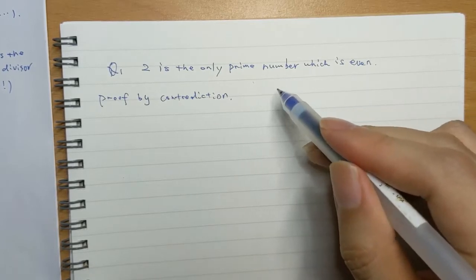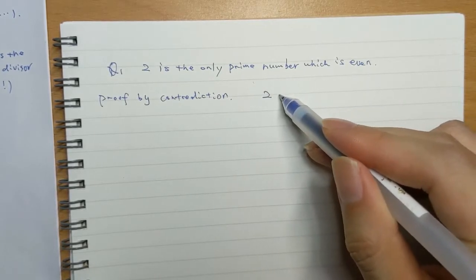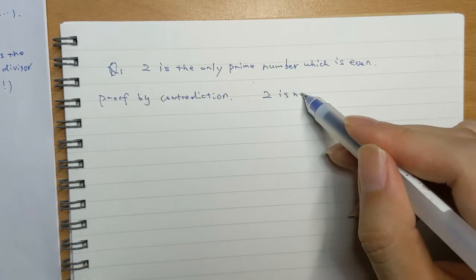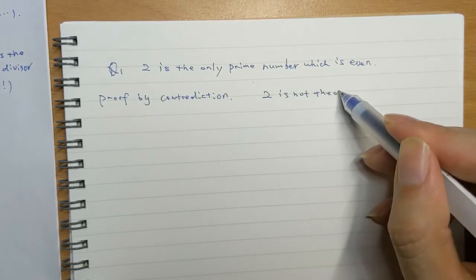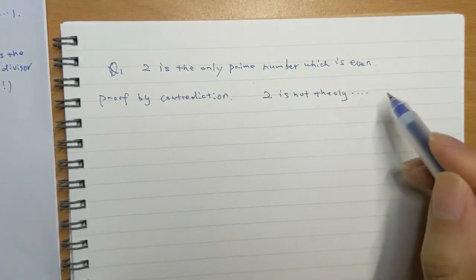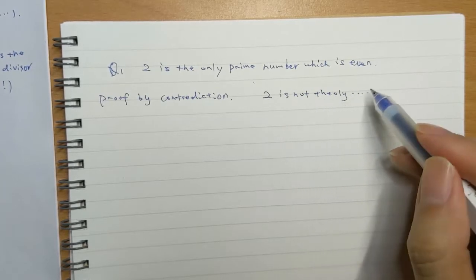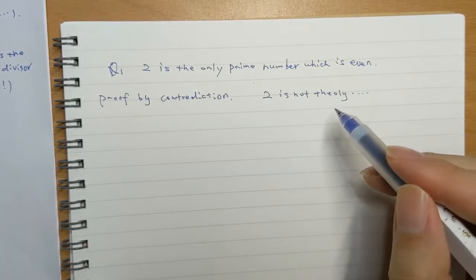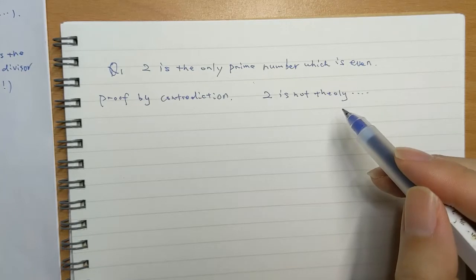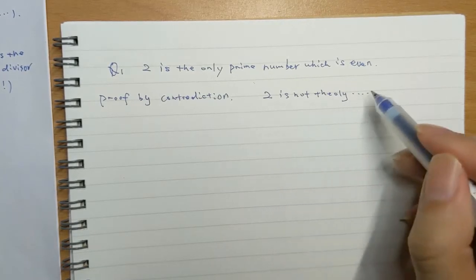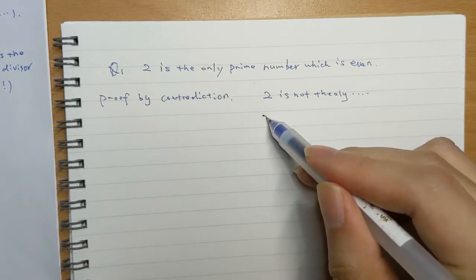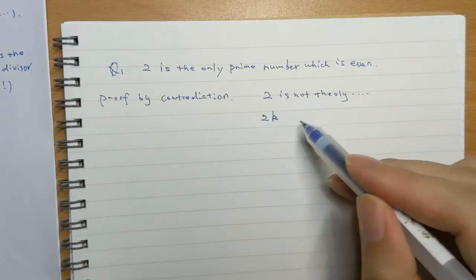So we assume 2 is not the only prime which is even. So that means we have at least one more even number, but it is still a prime. So let's assume this special number, we call it 2k, all right?